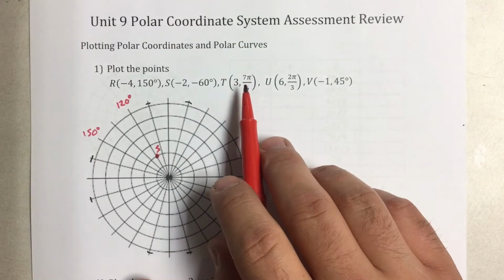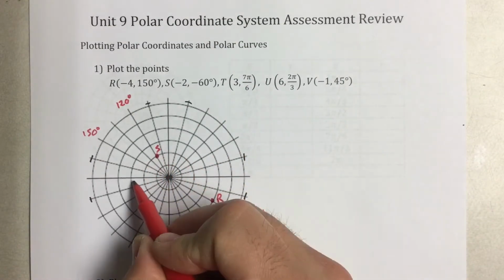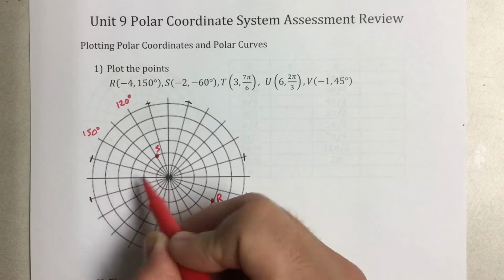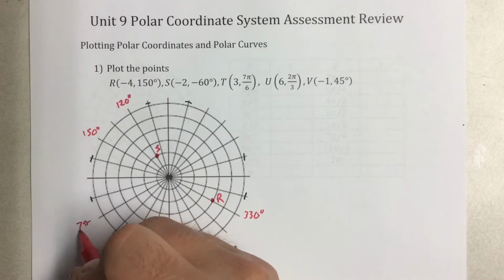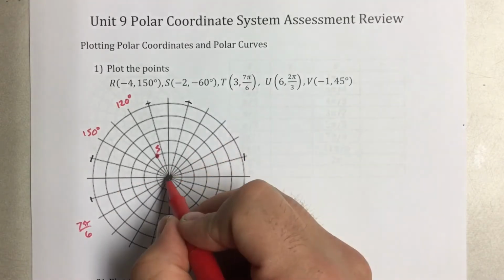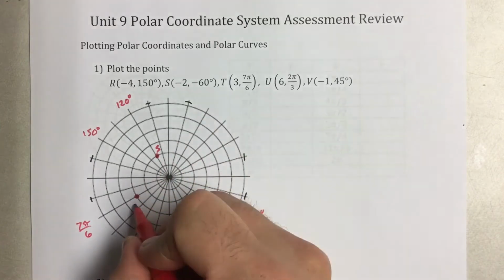And then let's see. Okay, we're back to radians. So 7 pi over 6. That's one whole pi. So 6 over 6 is here. So 7 over 6 would be here. 7 pi over 6. Positive radius. So we go in that direction. 1, 2, 3, and that coordinate is T.